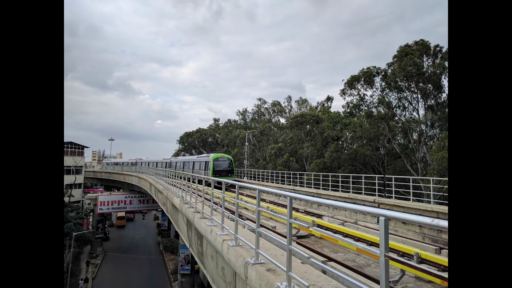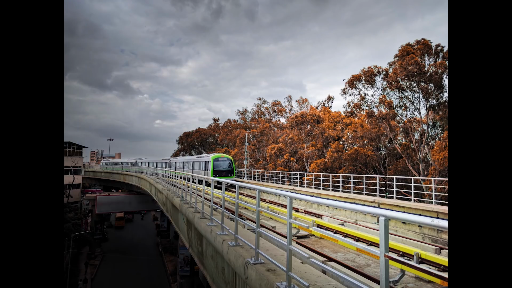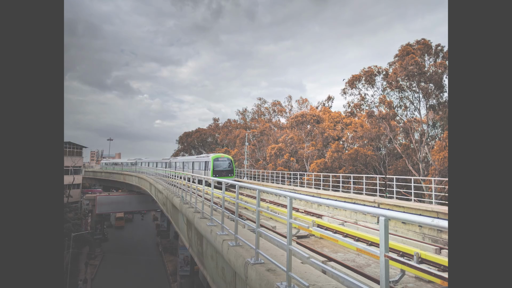Today I'm going to use the free features in the Snapseed and Lightroom apps with some handy tricks to give this image a contrasty, vibrant look.